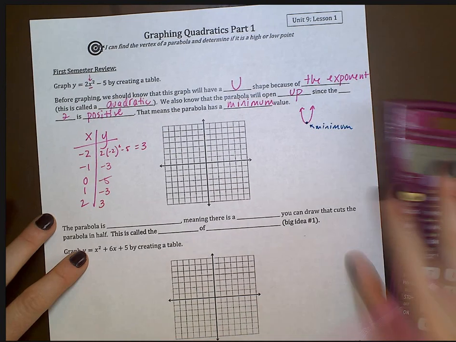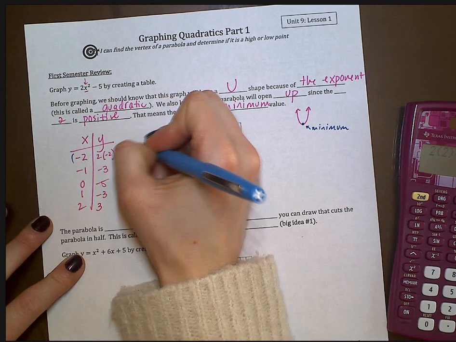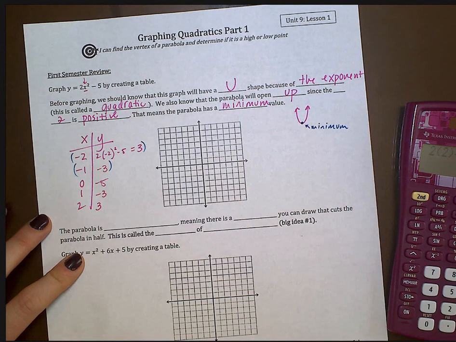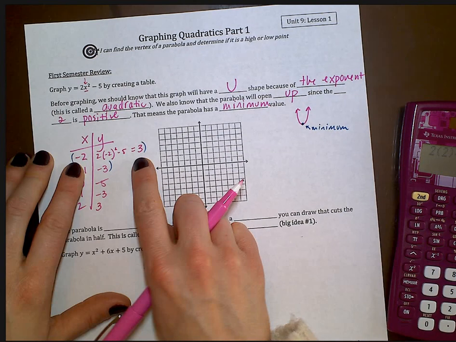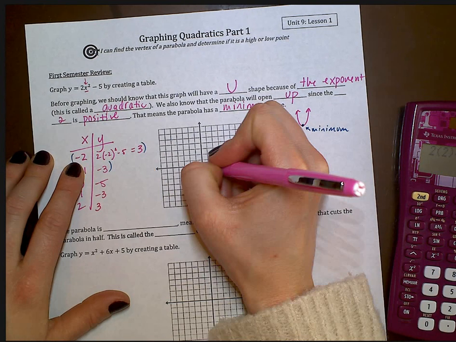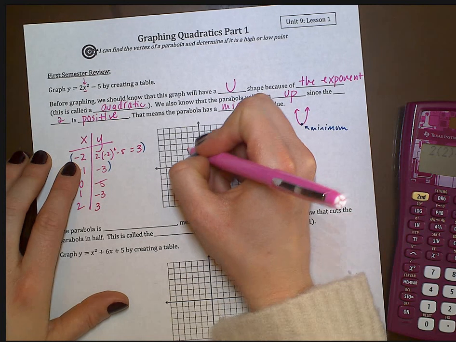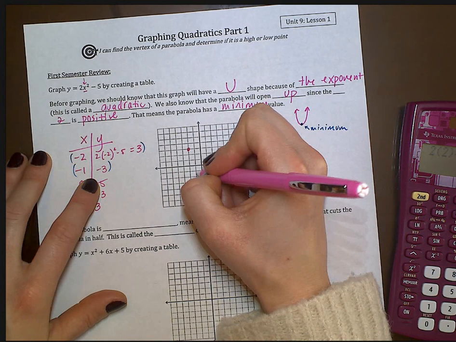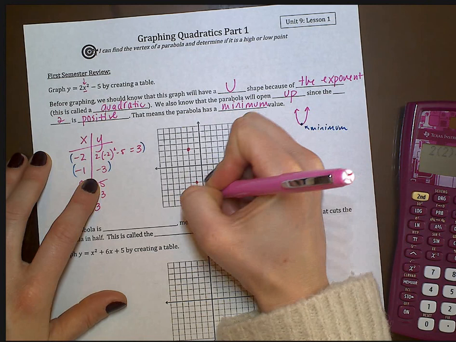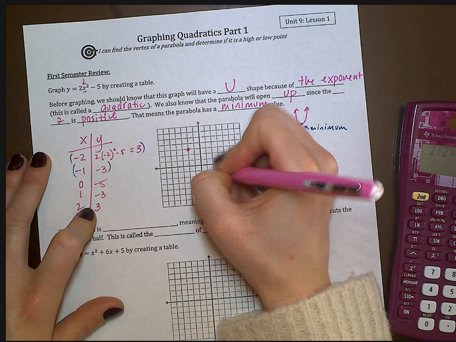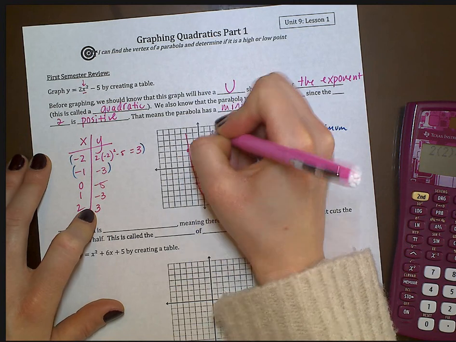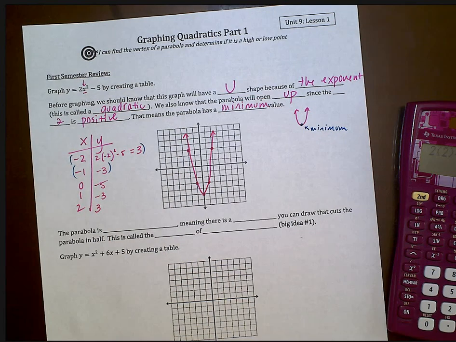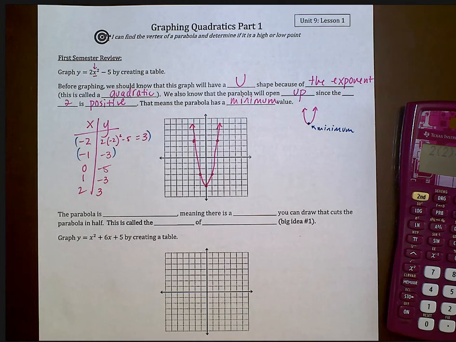Now I just am looking at 5 ordered pairs. So all you have to do is plot the points and draw them to make your U. So the first point's -2, 3. So left 2, up 3. -1, -3. 0, -5. Okay. First part's review, so I'm going kind of fast. But that would be my U, my parabola.